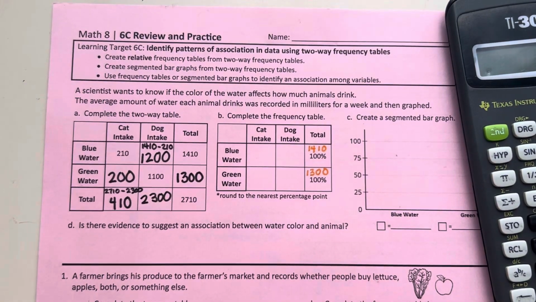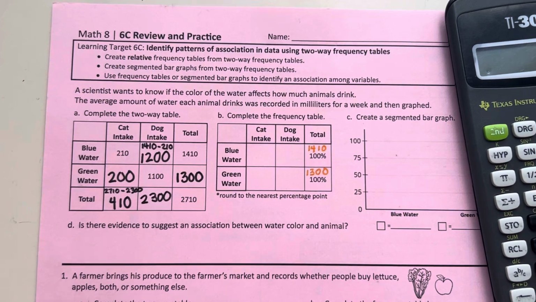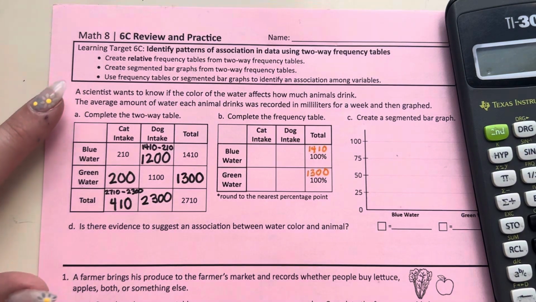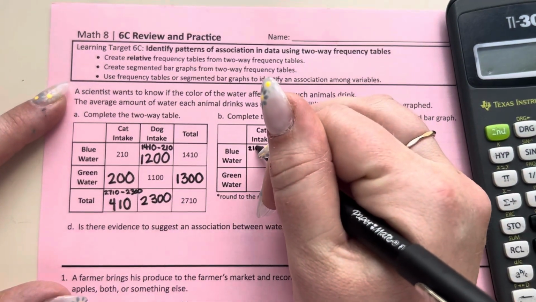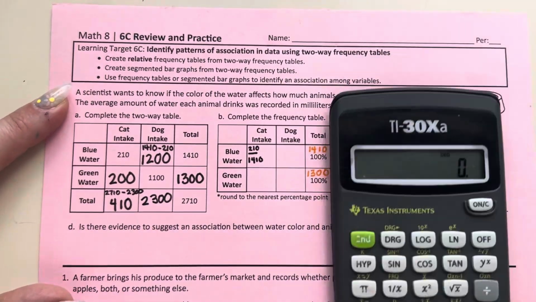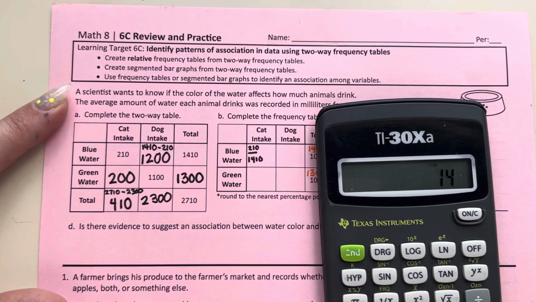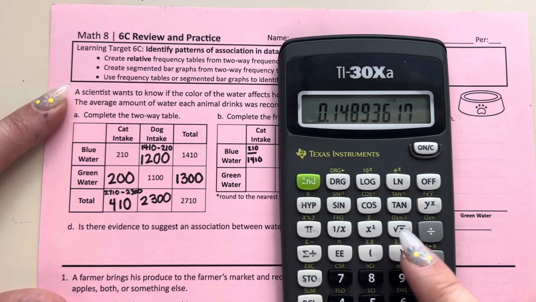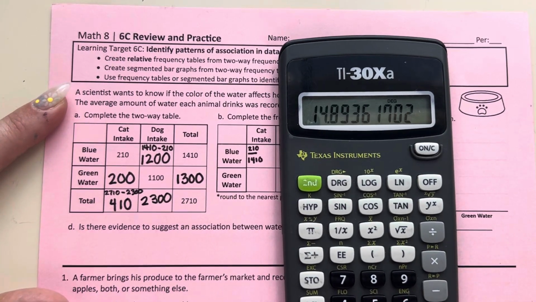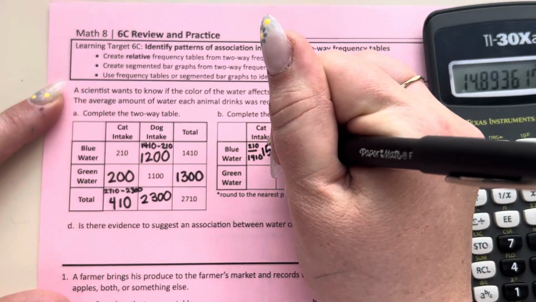So now I'm going to look at, of the blue water, how much did the cat drink? So the cat drank 210 of the 1,410. So we do 210 out of the 1,410. We divide those. All right, so I get 0.1489 and some other numbers. I'm gonna multiply it by 100 to make it into a percentage. So I have 14.8. I would round this up to be 15%.